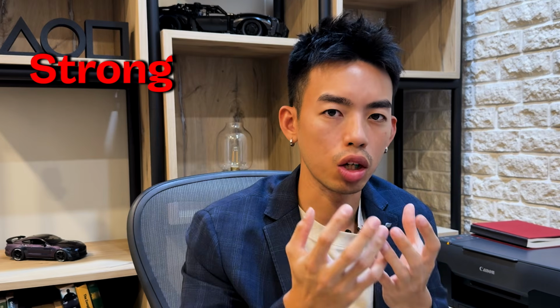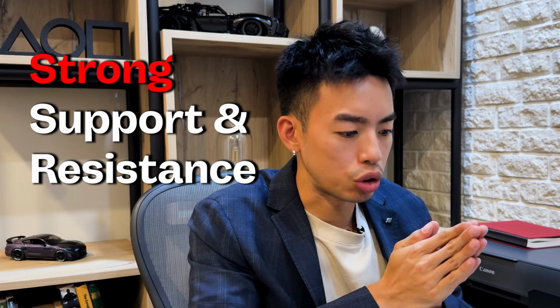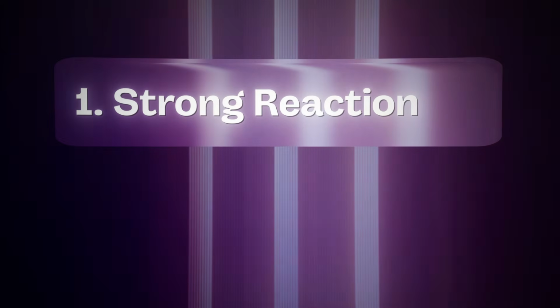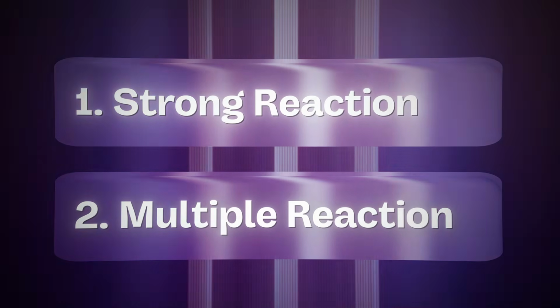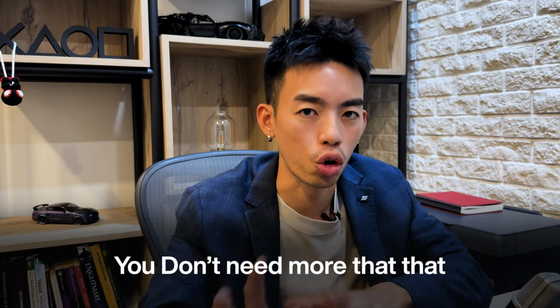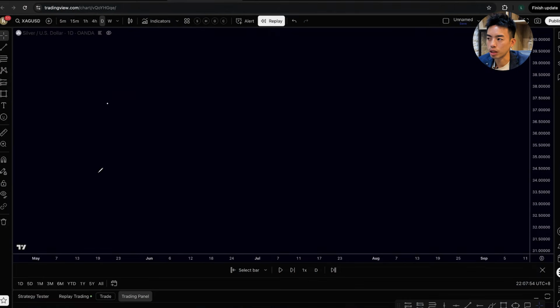So having that said, when we're talking about actual strong support and resistance that's caused by strong memory areas, those memory areas generally possess two things, okay? It has to have a strong reaction, and it has to have multiple reactions at that area. And when I say multiple, it just means 2 to 3 times. You do not need more than that, okay? So for example, we need to see price having some type of strong reaction from that price, and then at least 2 to 3 times before breaking up.